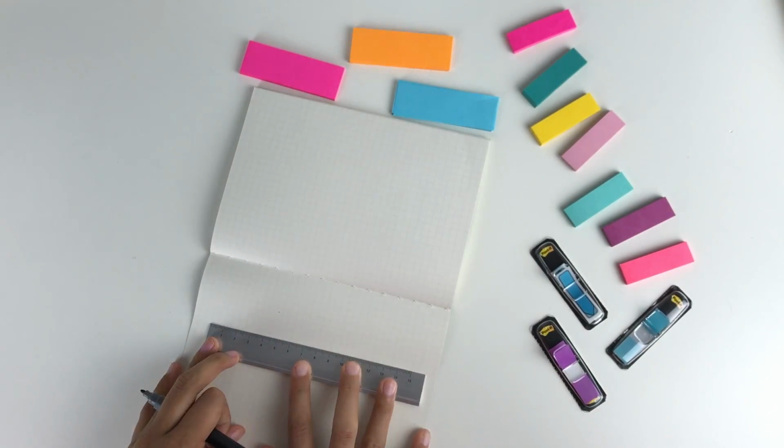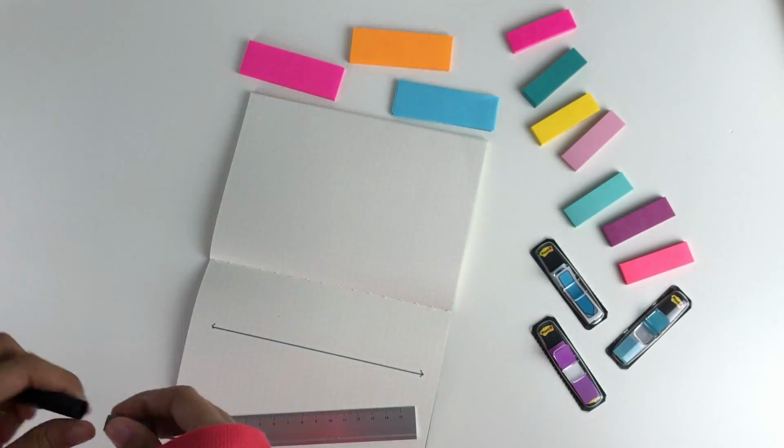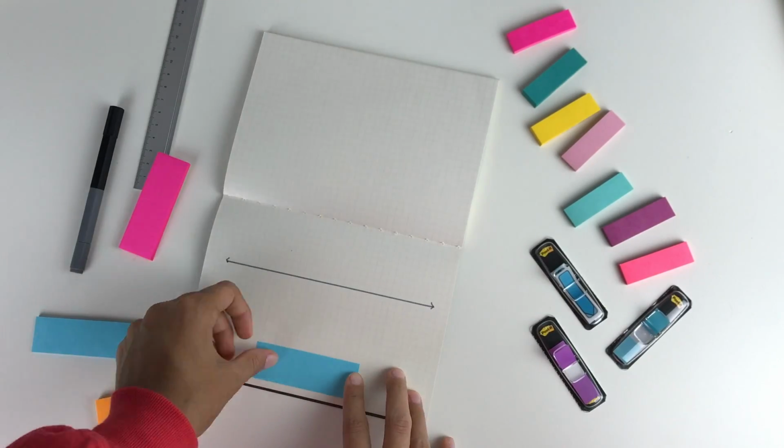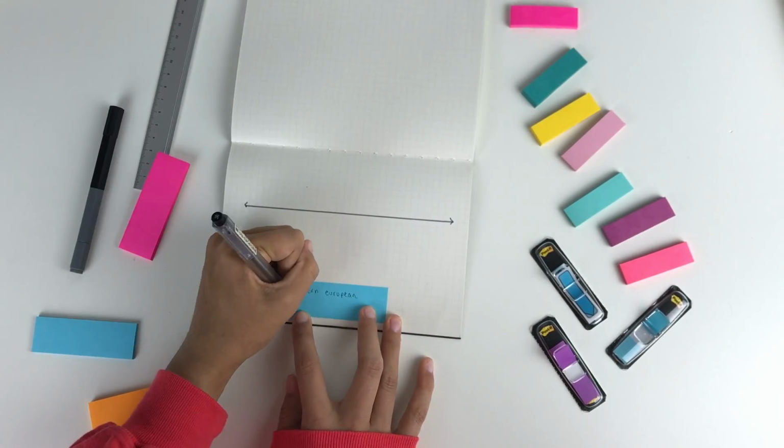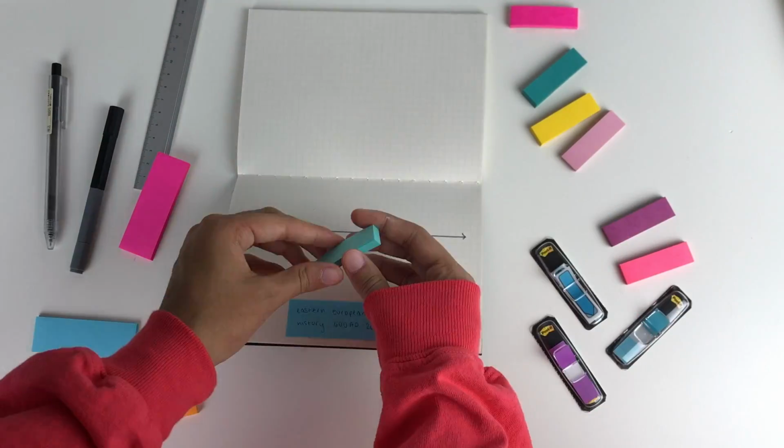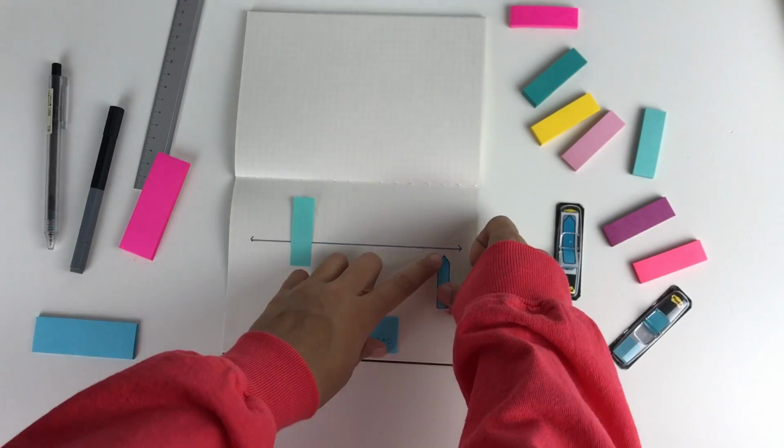Number 11, and this applies if you're making a timeline for maybe a history class or a social studies class, is that you can use little page flags to spice up your timeline, add some dimension, and make certain events stand out.